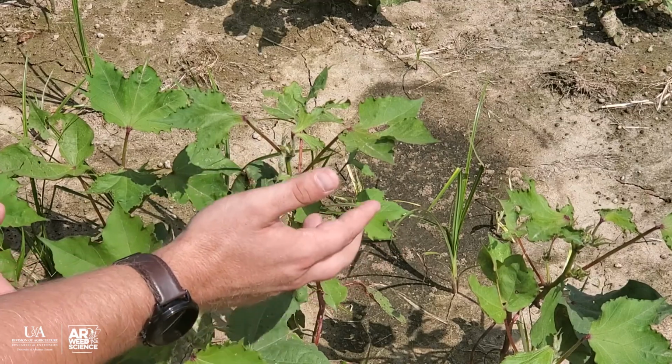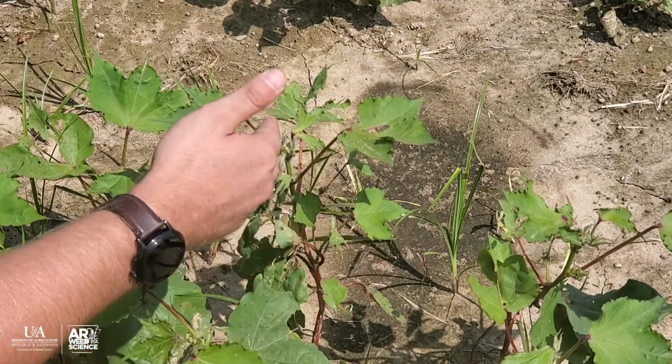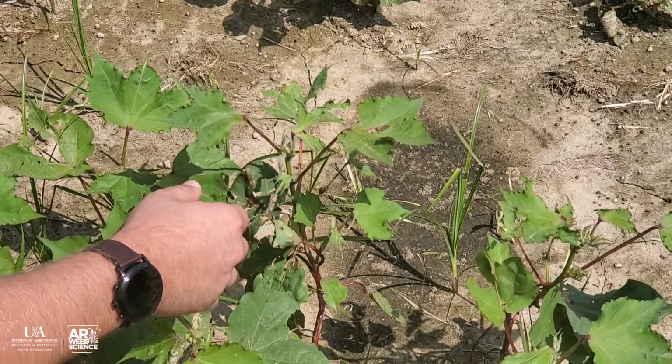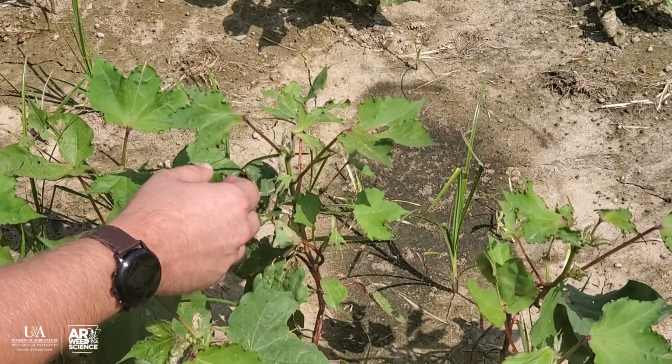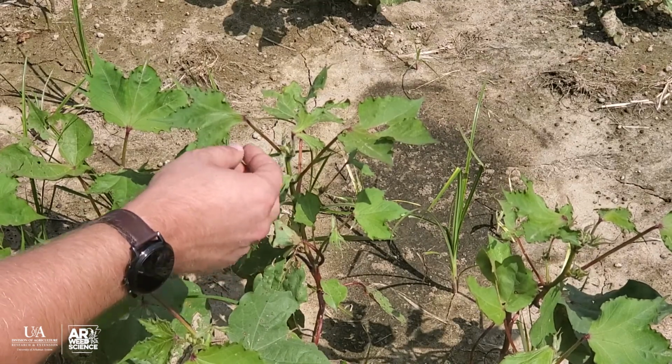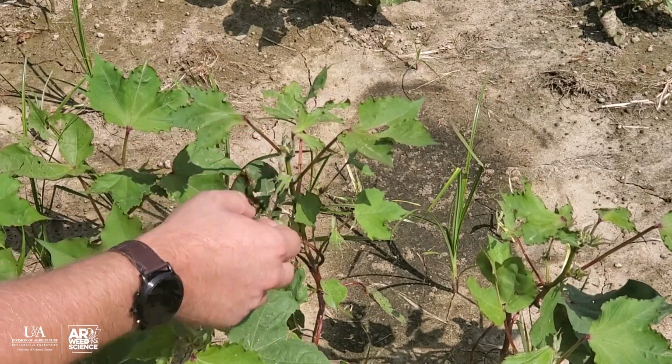But again, similar to dicamba on soybeans, we can see 2,4-D injury travel a long ways across an entire field of non-resistant cotton and cause this typical symptomology of the leaf strapping and leaf curl edge across the field.